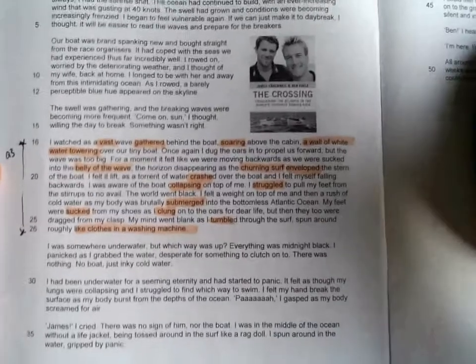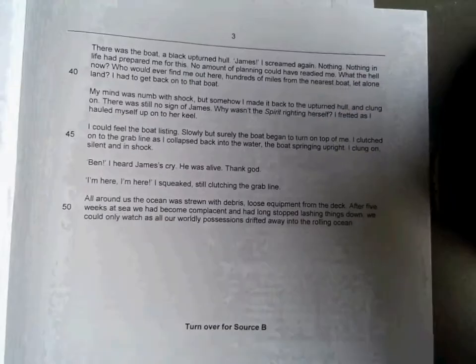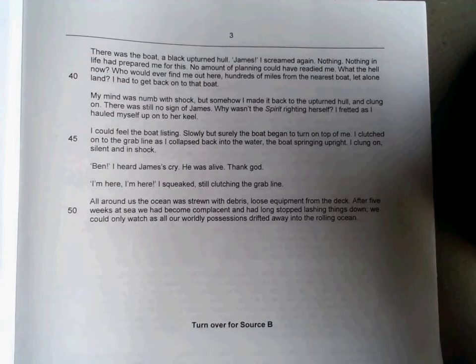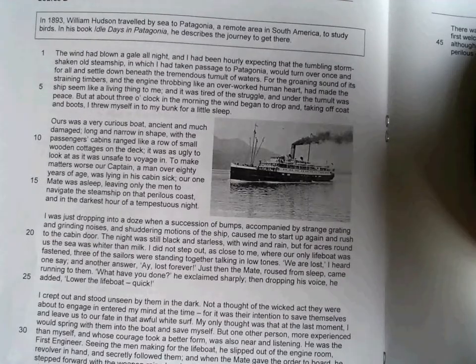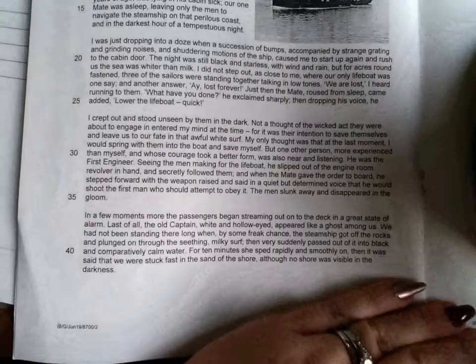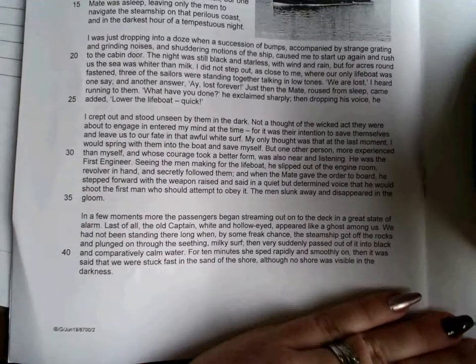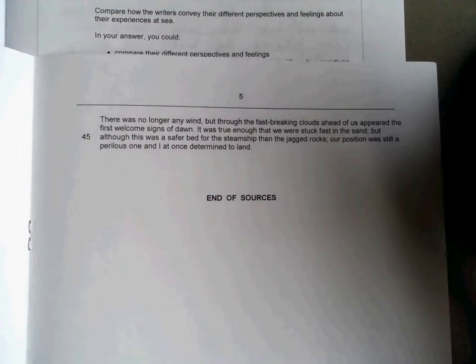There's the second bit of this. Okay, and here. And for source B, we've got this older text, our 19th century text, which is Hudson's Travels to Patagonia. And there's the last bit. Okay, so hopefully you paused that and were able to have a skim through it.